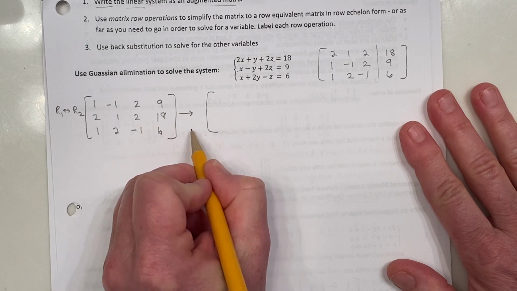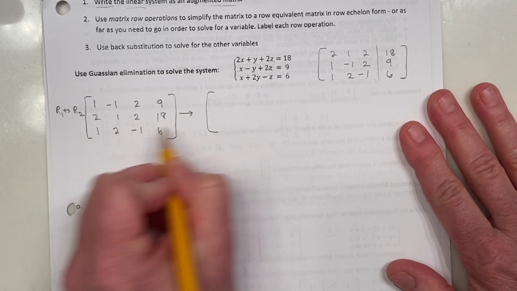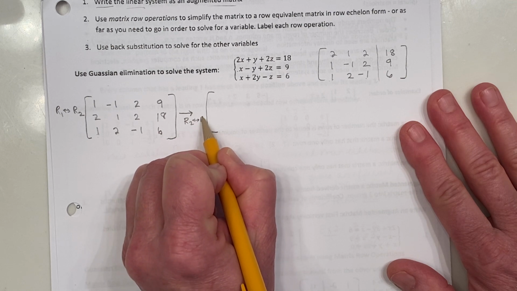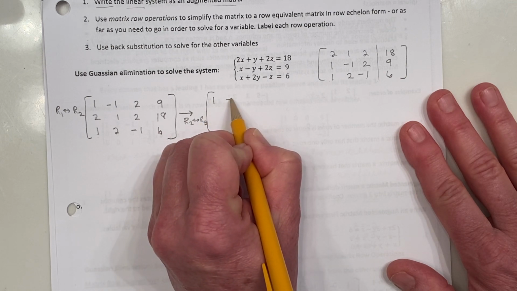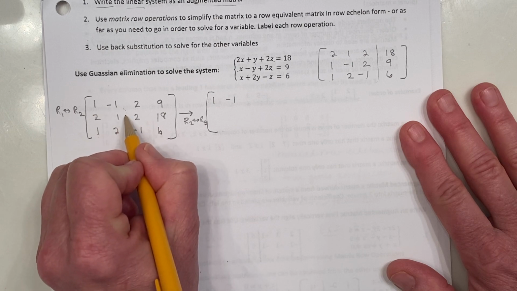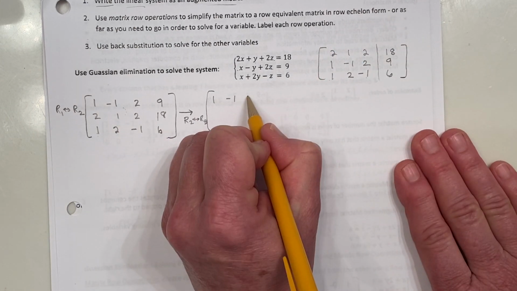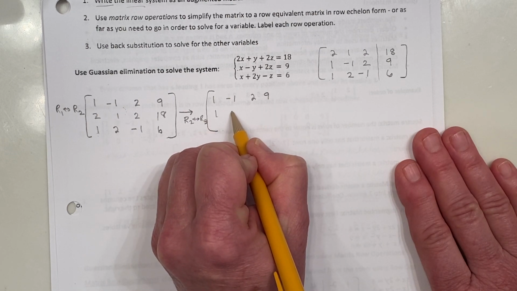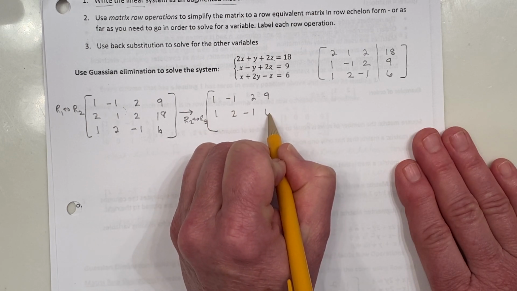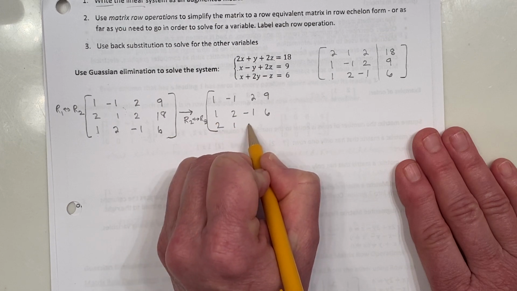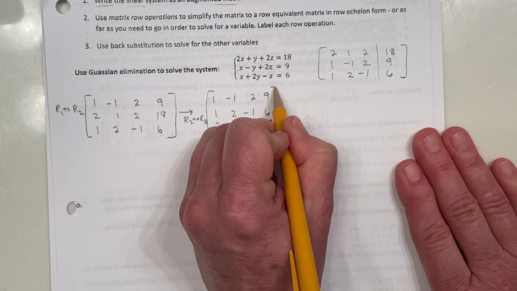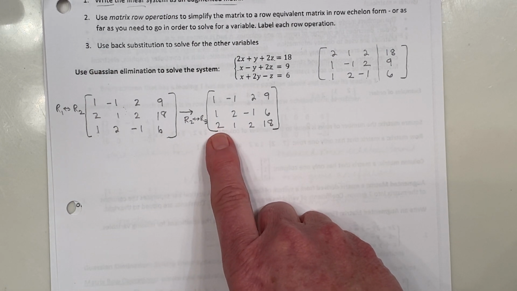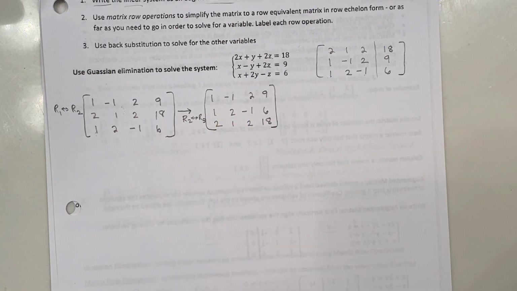I'll do that now. I'm actually going to switch row 2 with row 3. So I'll put that in between here, row 2 and row 3. So my new row 1, working off this previous matrix, not the original one here, for this next move, will look like this. We'll tackle getting rid of this 2 and making that 1 a 0.